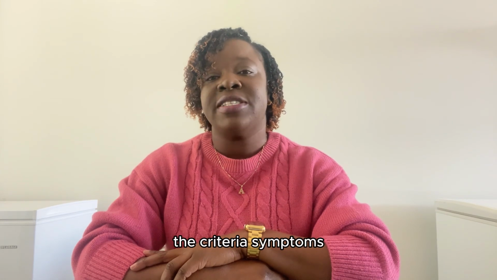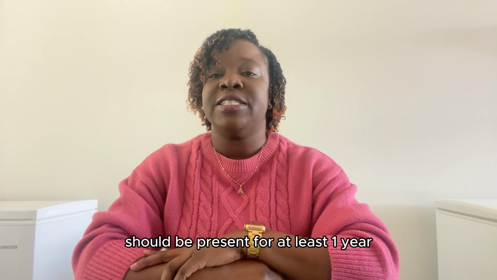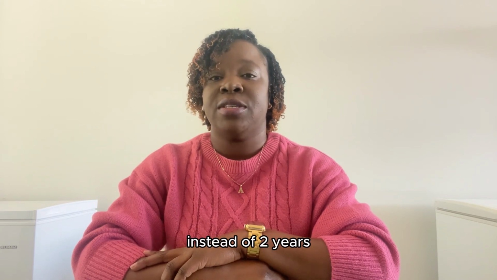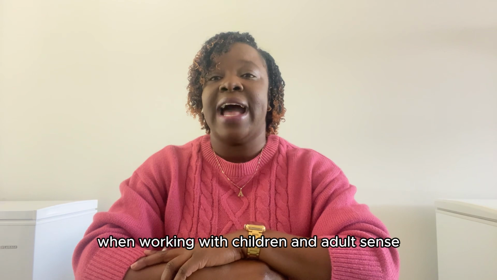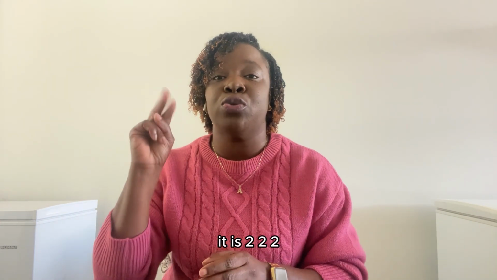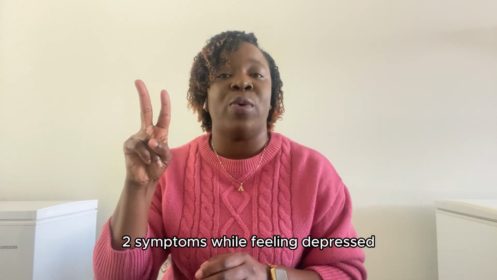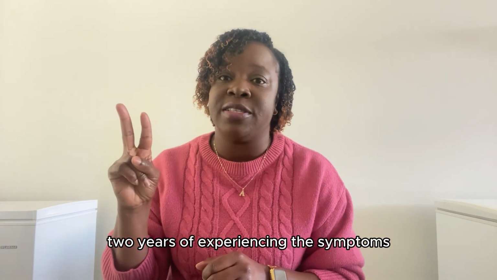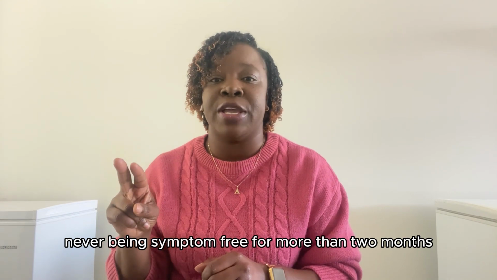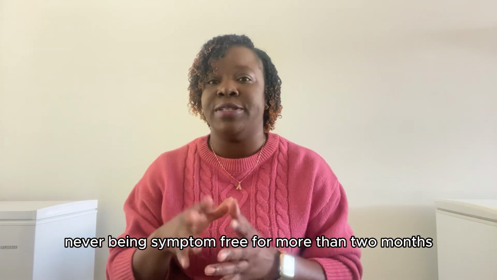Once again, one has to keep in mind the age of the person because with persistent depressive disorder, the criteria symptoms should be present for at least 1 year instead of 2 years when working with children and adolescents. So with PDD, it is 2 symptoms while feeling depressed, 2 years of experiencing the symptoms, never being symptom-free for more than 2 months.